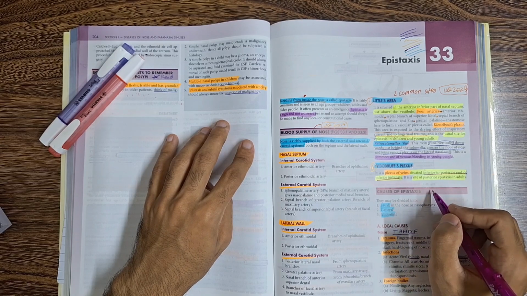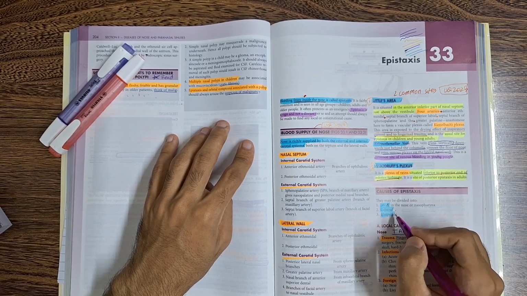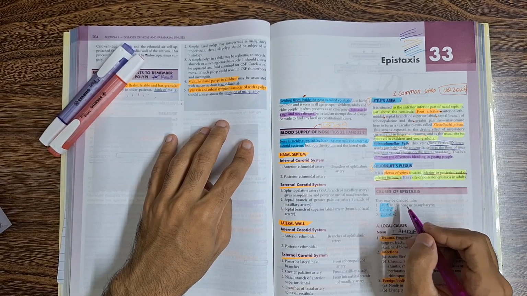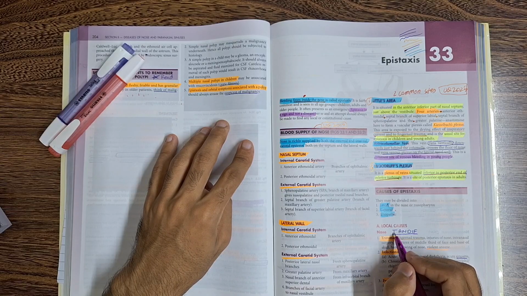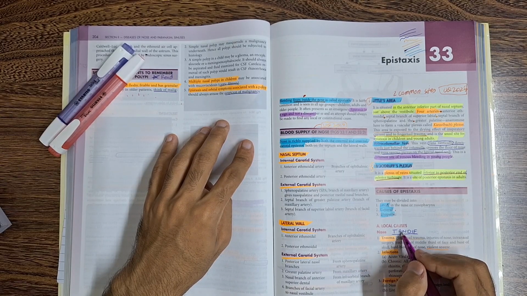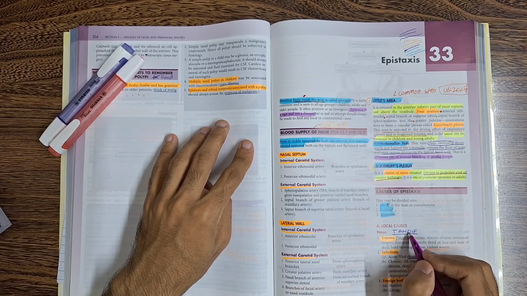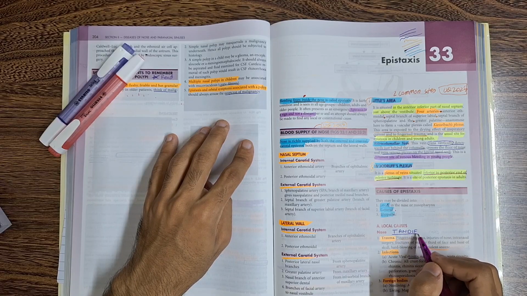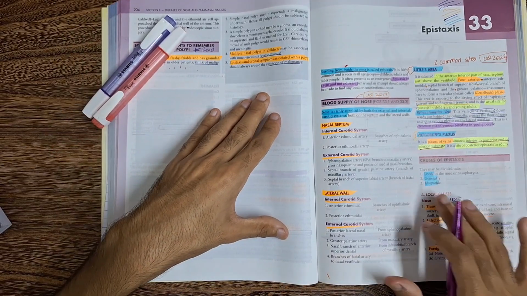The causes of epistaxis are local, general, and idiopathic. In local causes, you just have to remember the mnemonic TANDIF. T for trauma, A for atmospheric pressure changes, N for neoplasms, D for deviated nasal septum, I for infection, F for foreign bodies. So these are the local causes.